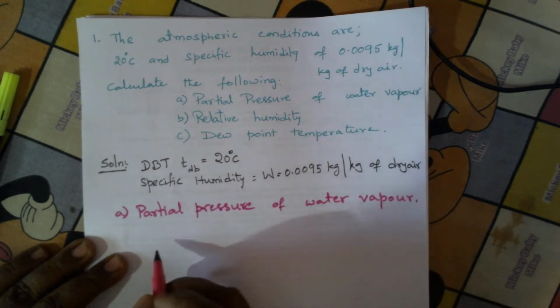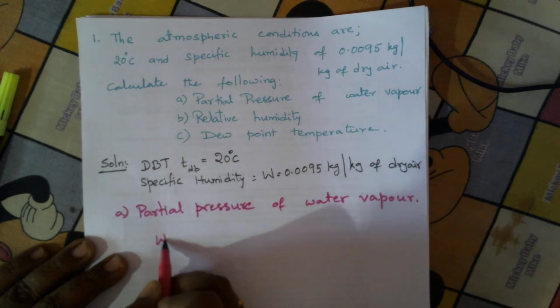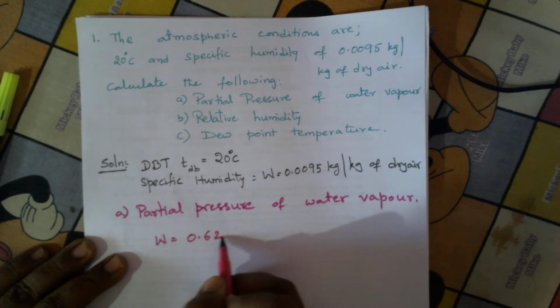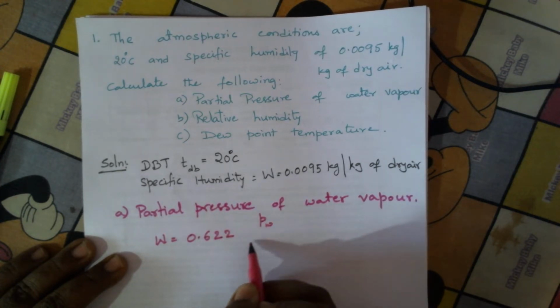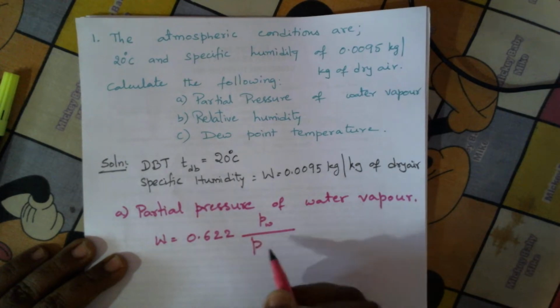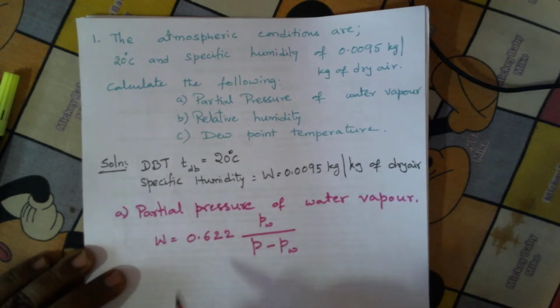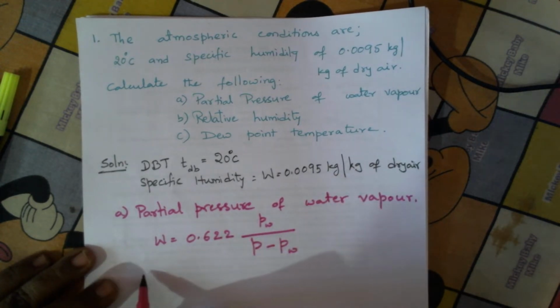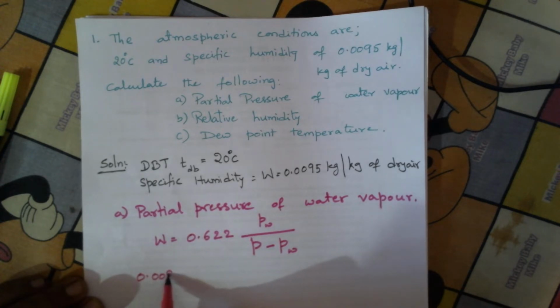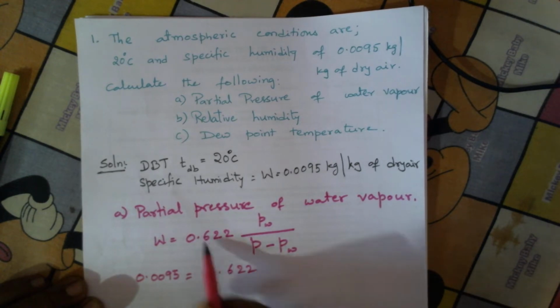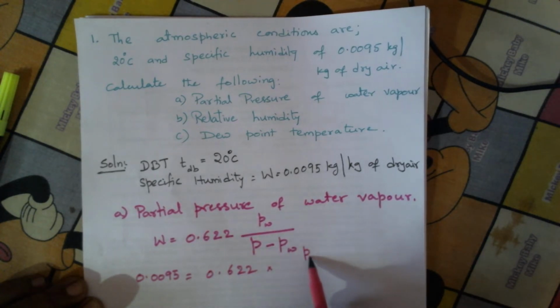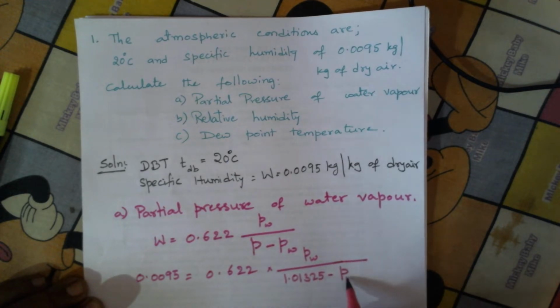So what is the formula for specific humidity? That is given by W is equal to 0.622 Pw, partial pressure of water vapor, divided by P, that is atmospheric pressure, minus Pw. W value is given for us, that is 0.0095. Just substitute that value: 0.0095 is equal to 0.622 into Pw, that is to be calculated, divided by P. What is the value of P? 1.01325 bar, minus Pw, which is to be calculated.